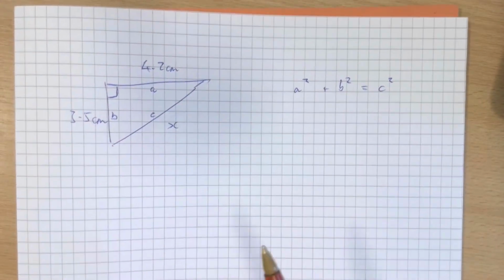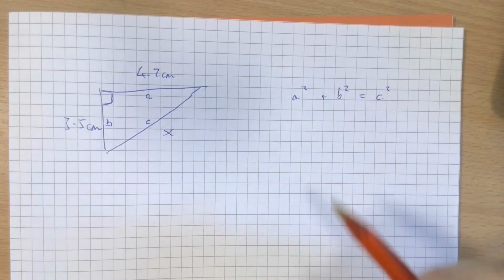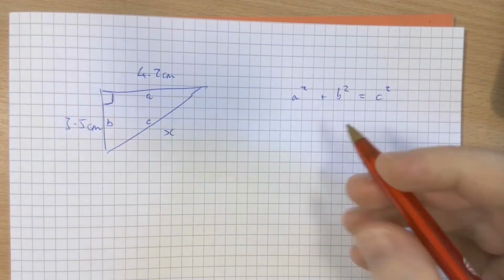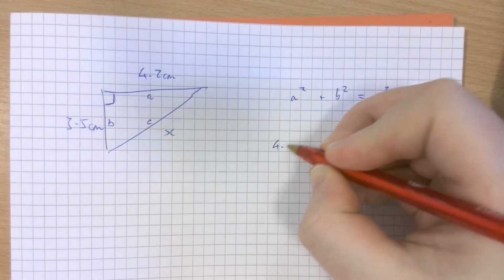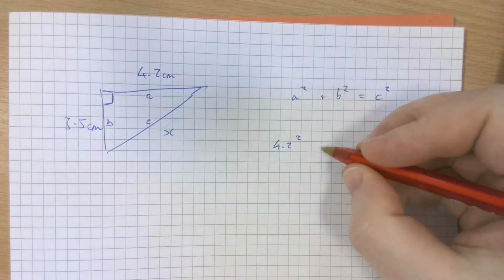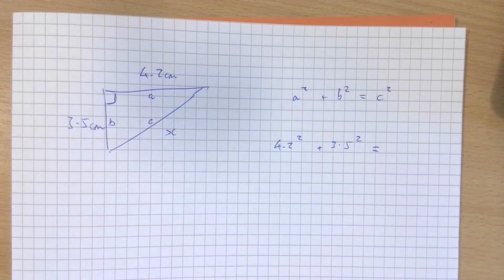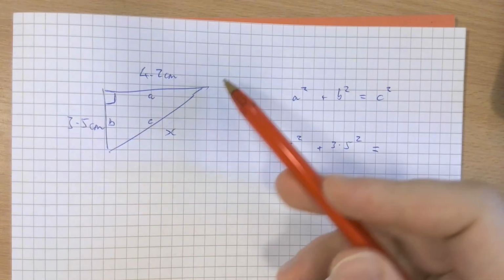This is very, very useful because it means that we can use this to work out missing side lengths if we know 2 in a right angled triangle. I'll show you what I mean. If this side length is A, that means A squared is 4.2 squared. If this side length is B, then B squared is 3.5 squared. Adding those two side lengths squared together gives us the square of the hypotenuse.